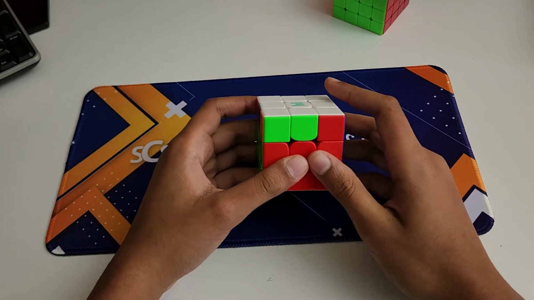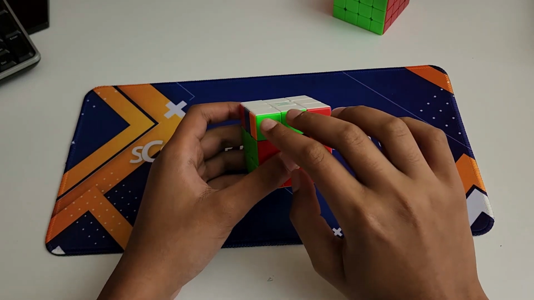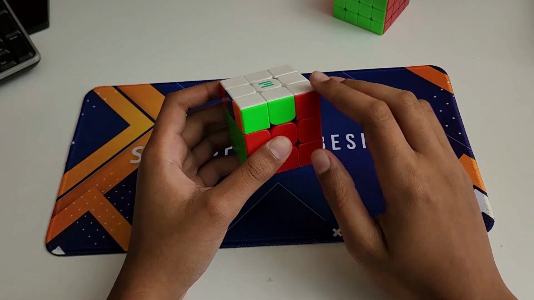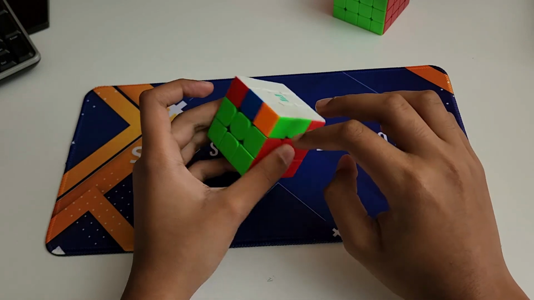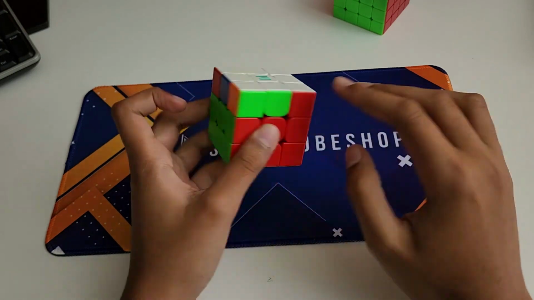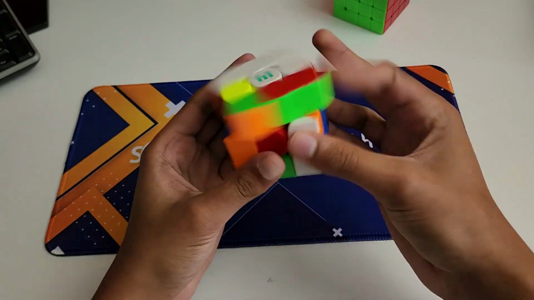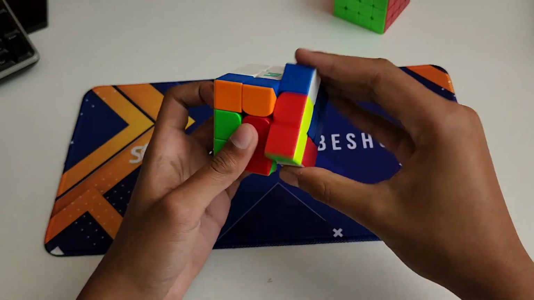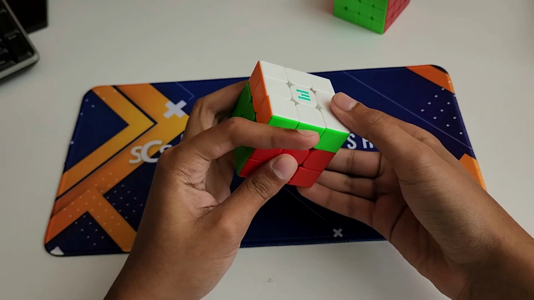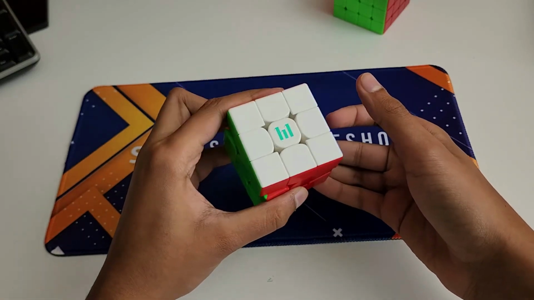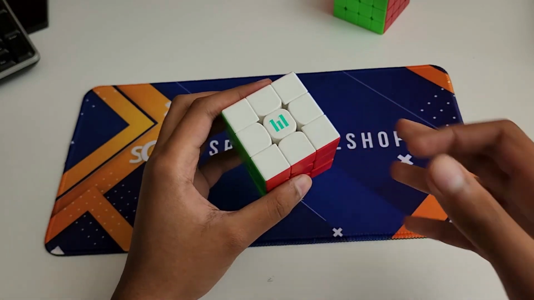And the way to predict the AUF for this is that this block will stay in place. So we see that there's a U AUF here since this block has to align to green after the algorithm. So once you finish the algorithm, since your thumb will be on top, you want to do either a reverse flick or a push like that to do the U AUF.